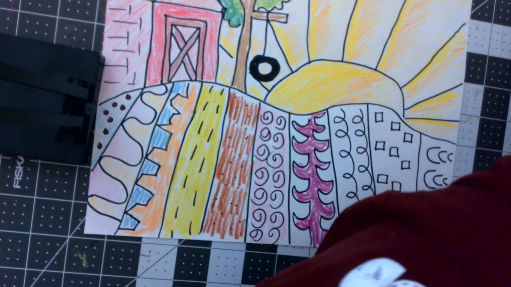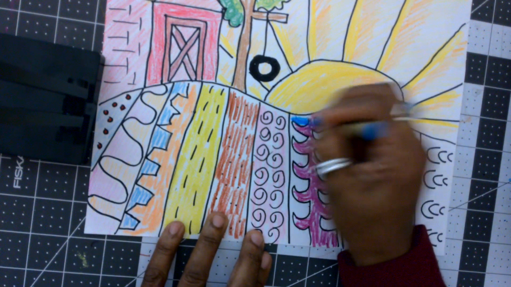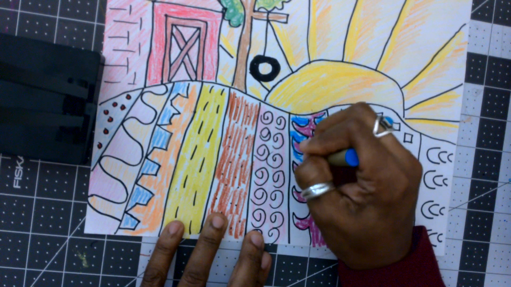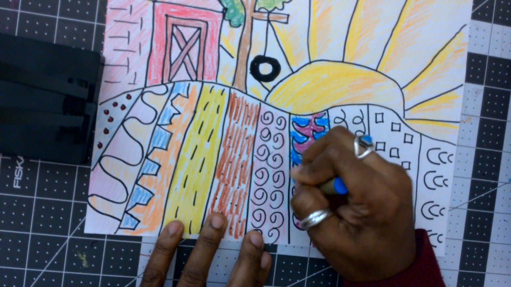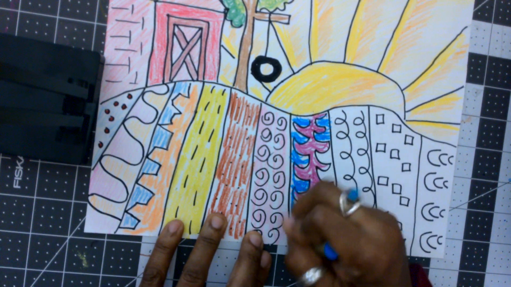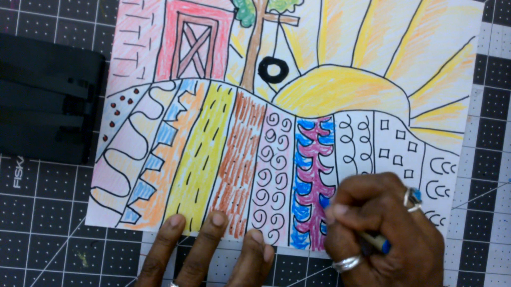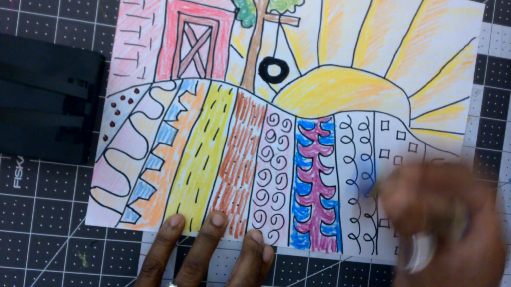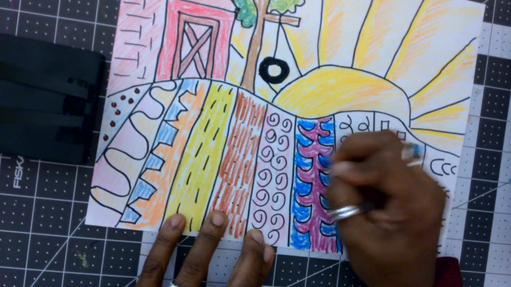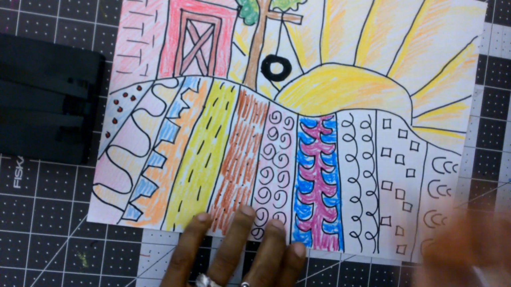Let's see, something else that's kind of bright. All right, we're going to work with this light blue here. Take your time. I know sometimes your hands might get tired because you're really working hard at something.